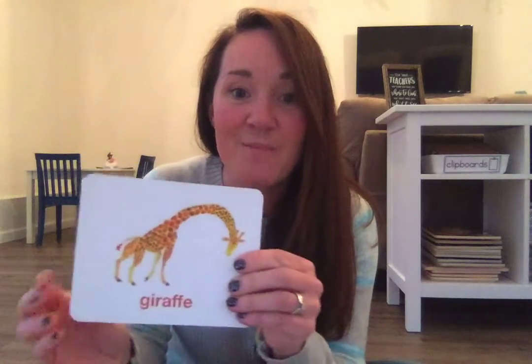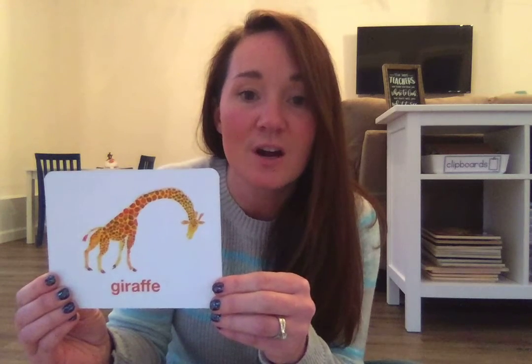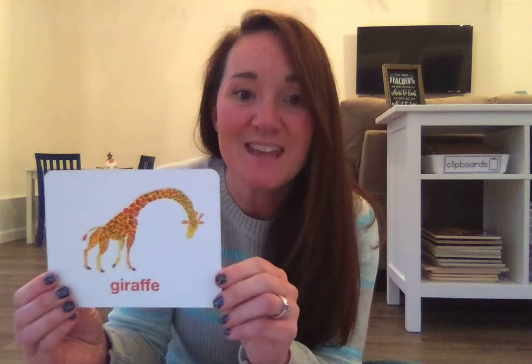Or it can make a different sound, like the picture on the back of the card. Giraffe. That doesn't say G, it says J, giraffe. Tricky letter G can make two sounds, G, J. And we have two friends whose names make both of those sounds in our class. We have our friend Gio, and Giovanni makes that J sound. And we have our friend Gabriella, whose name makes a G sound. G, Gabriella. They both begin with G.